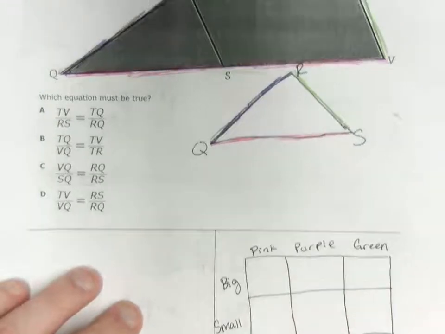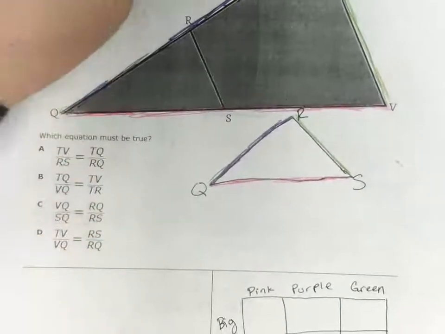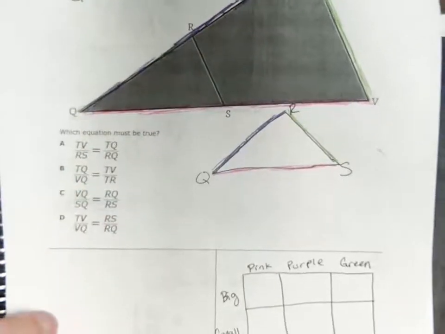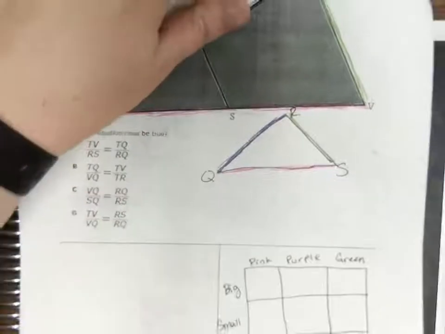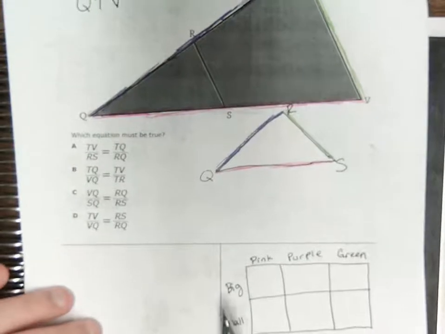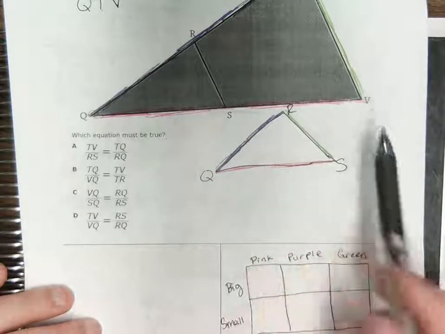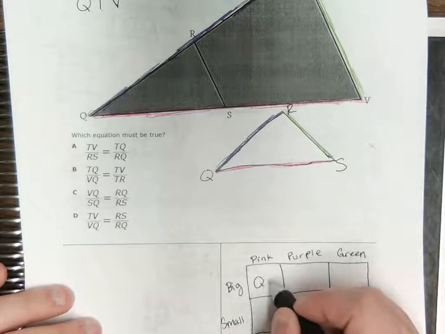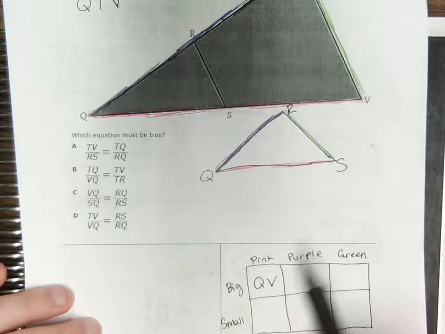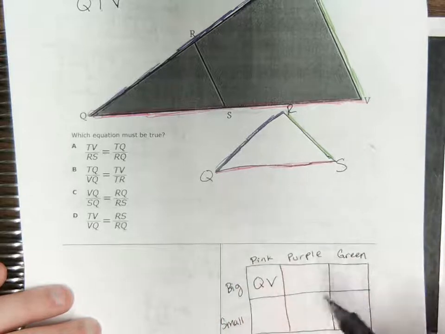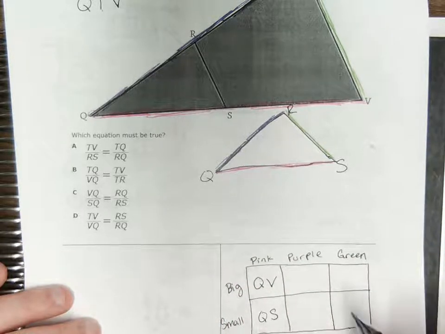Okay, so let's look at this. Let me zoom out so we can see everything. On the big triangle on the pink side, it's QV. So I'm going to put QV here. On the small triangle on the pink side, it's QS. So I'm going to put QS here.